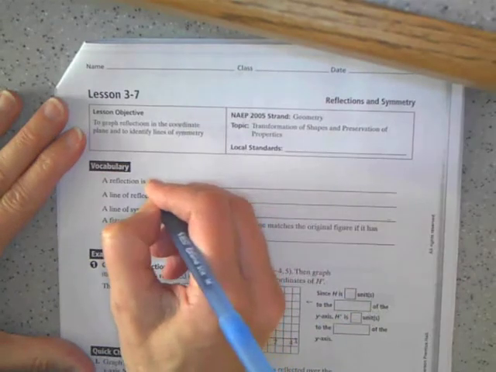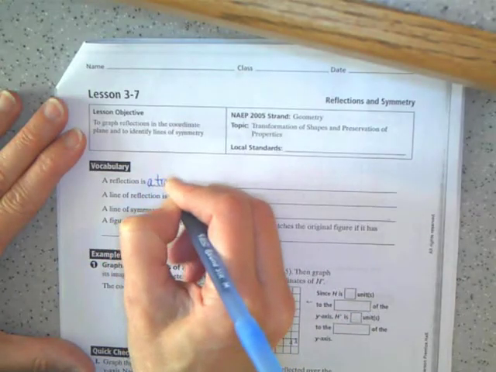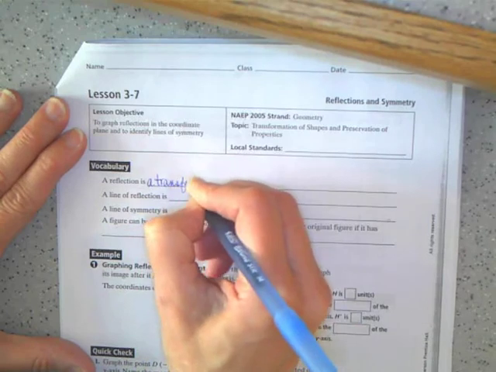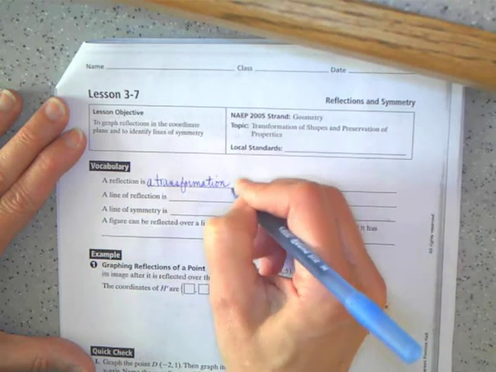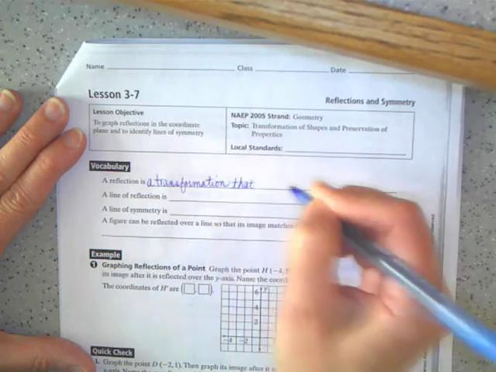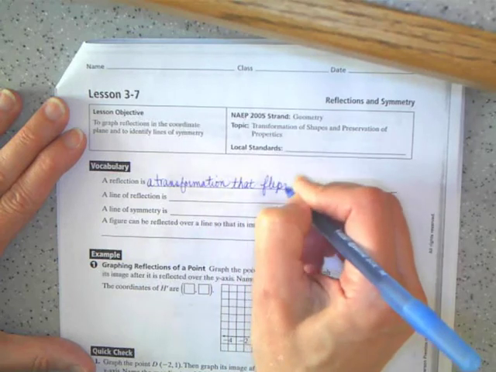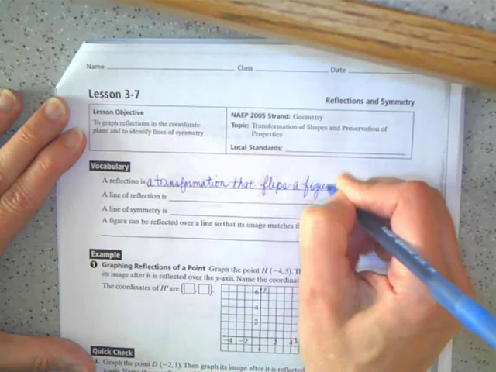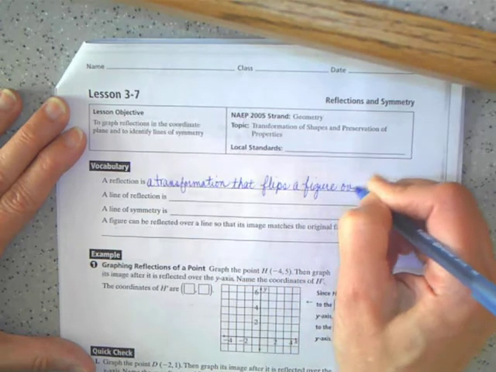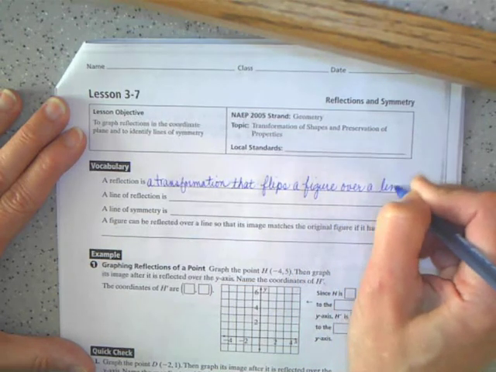A reflection is a transformation that flips a figure over a line.